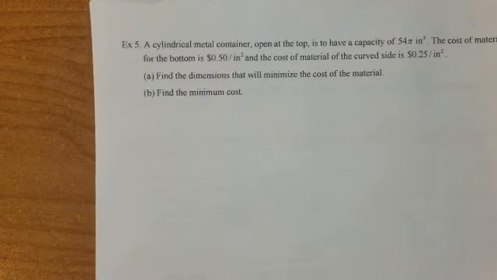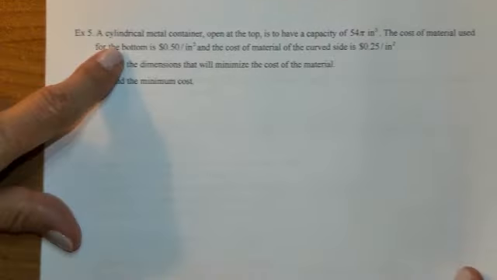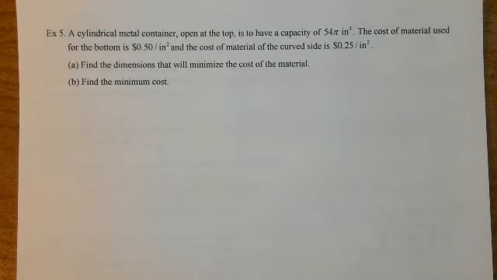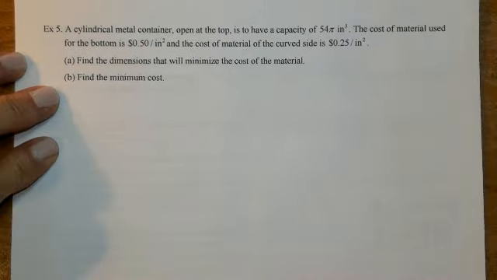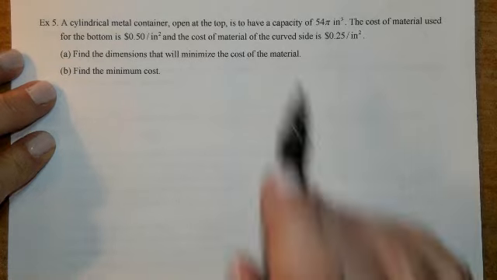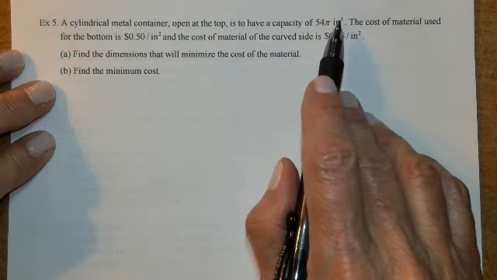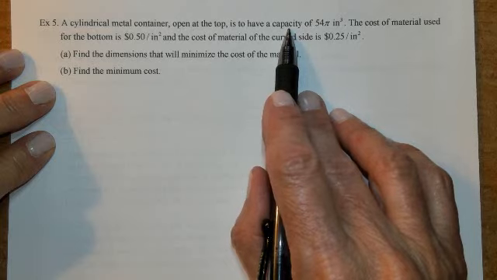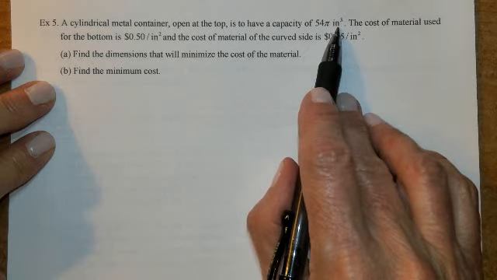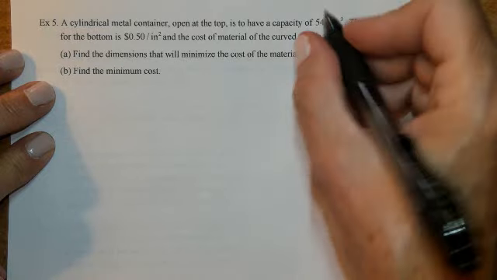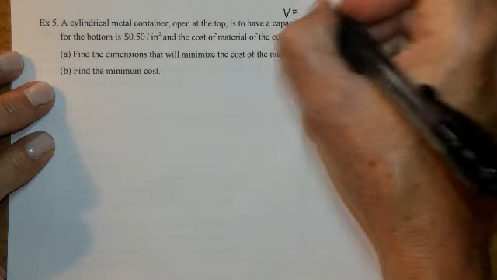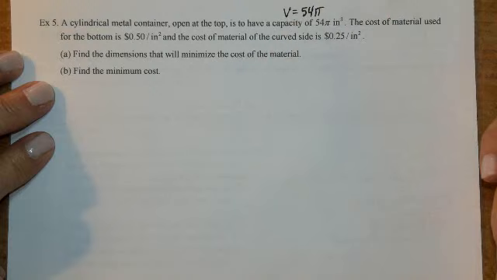In example 5, we have a cylindrical metal container. Open at the top. Quick drink here. Okay, and so cylindrical metal container, open at the top, and it is to have a capacity of 54 pi cubic inches. What is capacity? The units here might help you. Capacity is volume. So they're telling us that the volume must be 54 pi cubic inches.